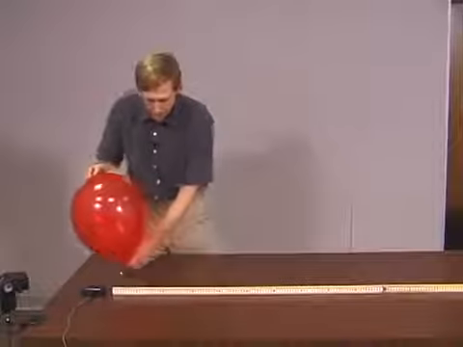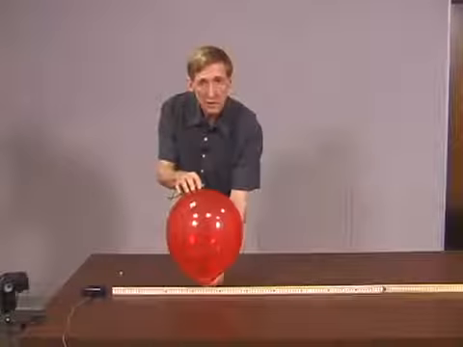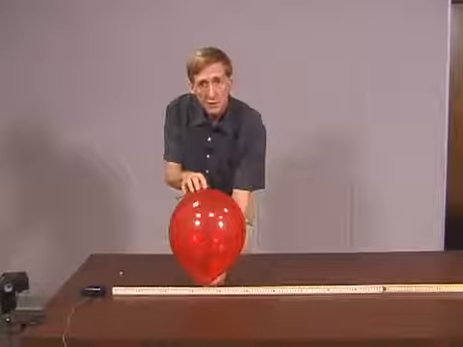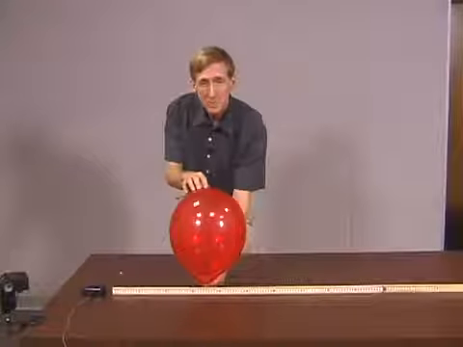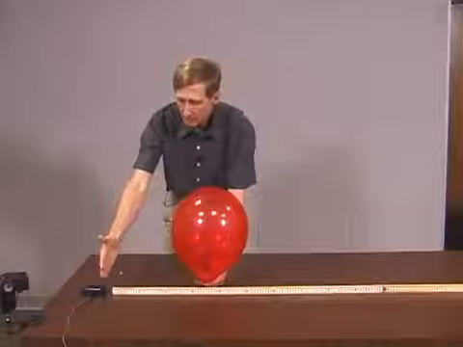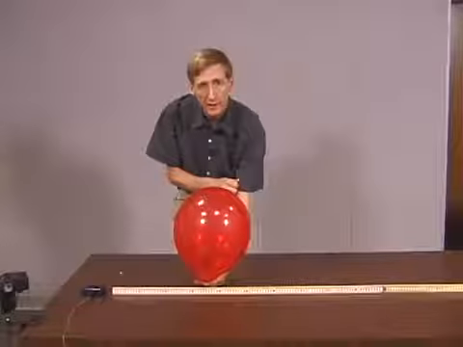For example, if I move the balloon from the 0 mark to about 1/3 of a meter, well, 1/3 of a meter is 33 centimeters, and that's 330 millimeters. If the speed of sound is 340 millimeters per millisecond, that amount of time for sound to travel this far is just about 1 millisecond.